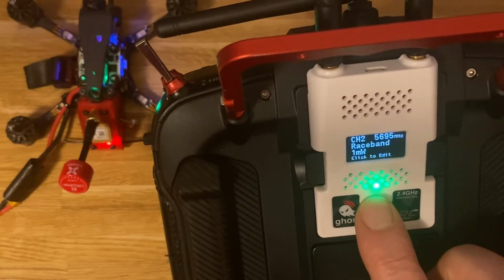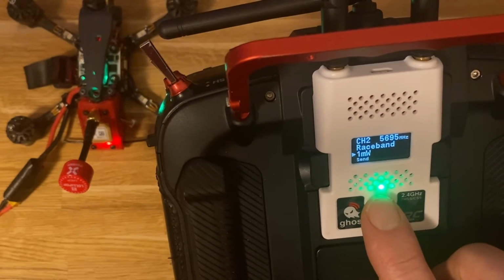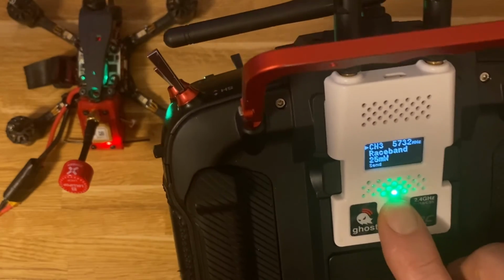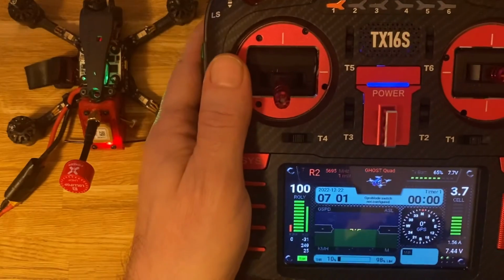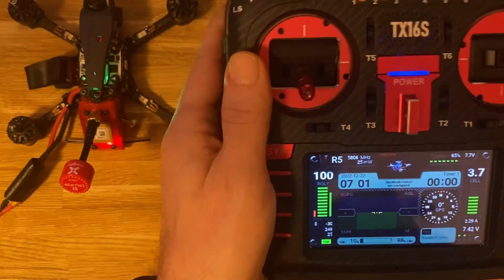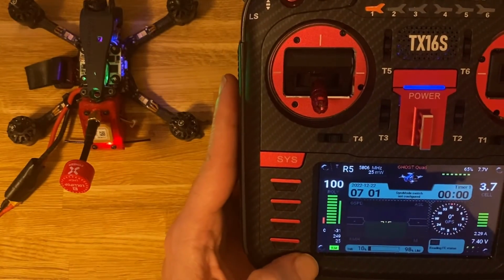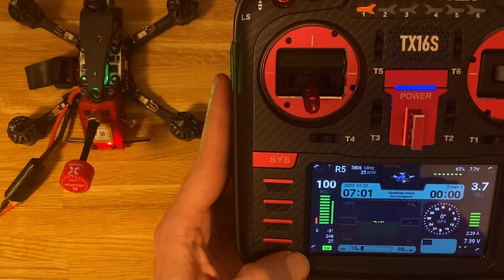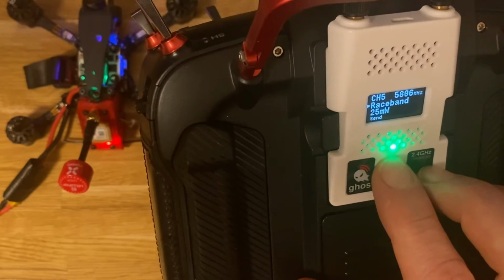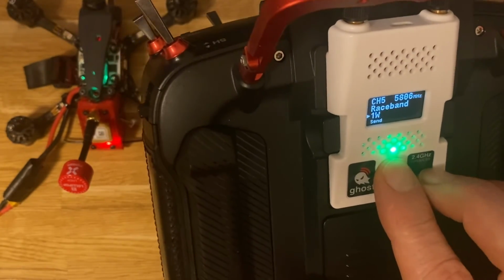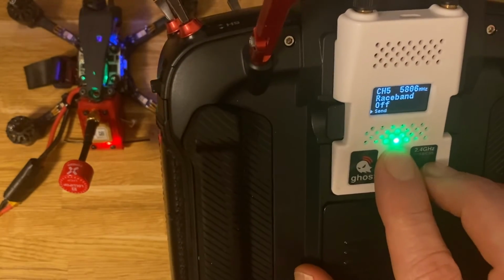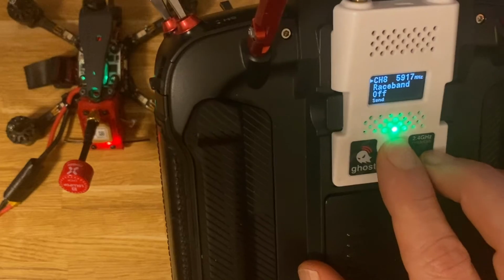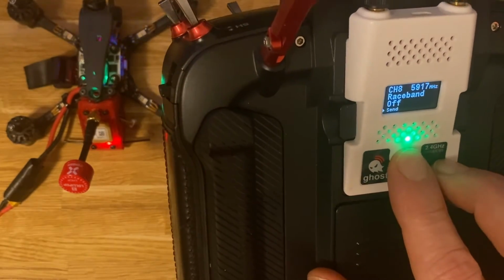I've shown it. Let's change, for example, let's change to 25 and channel 5 and send. And once I send, bam, it shows it's not in low power mode anymore and it shows proper values. Okay, but let's switch it off to 0 because it will not overheat, and let's go to channel 8 raceband, send.